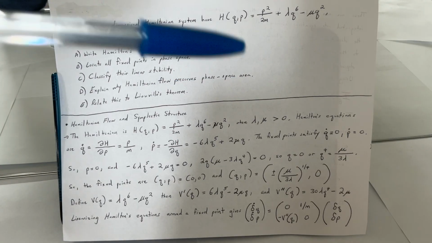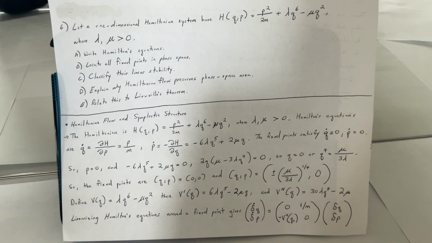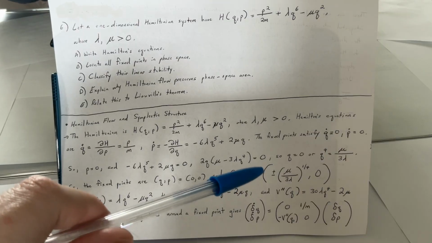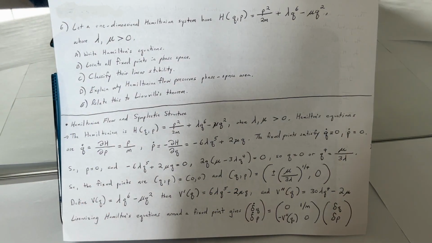So solving here, we get q equals 0, or q to the 4th equals mu over 3 lambda. So the fixed points are (q, p) = (0, 0), and (q, p) = (plus or minus the quantity mu over 3 lambda raised to the 1/4, 0).